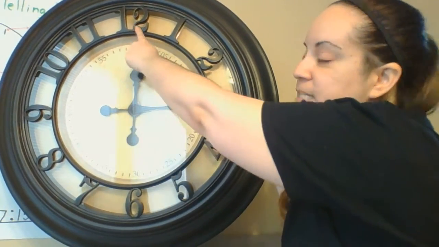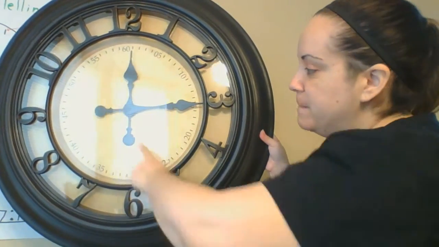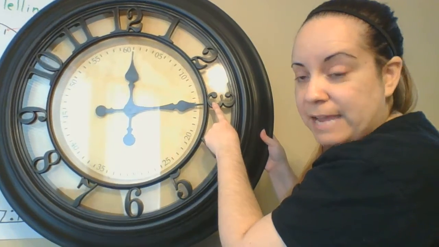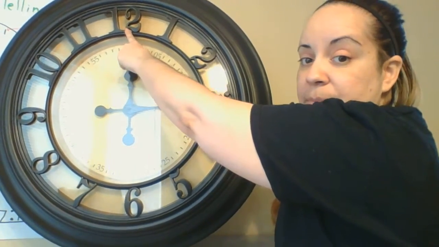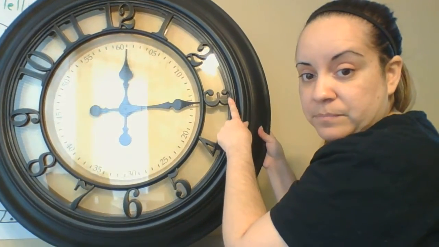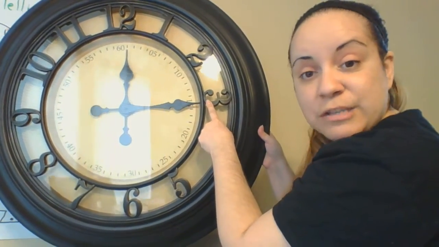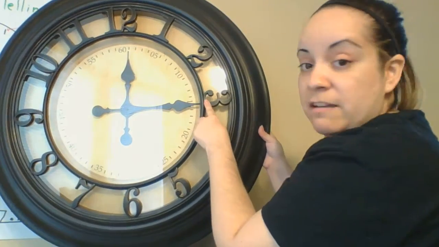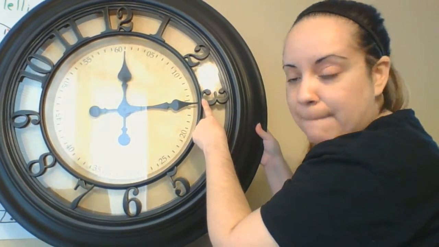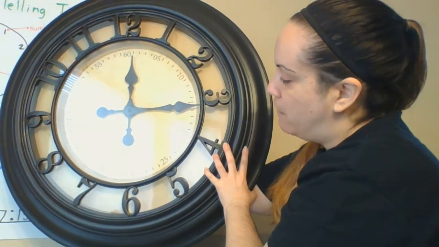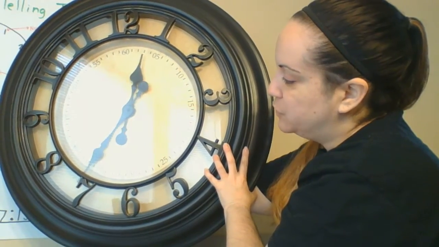All right, so I'm gonna move the minute hand to the 3. The hour hand is pointing at the 12, and the minute hand is pointing at the 3. So if I'm gonna write my time, I'm going to say 12, and then what's my minute? 5, 10, 15. So my time is 12:15. Good job. Let's try another one. We're going to keep the hour hand on the 12, and let's move this to the 8.